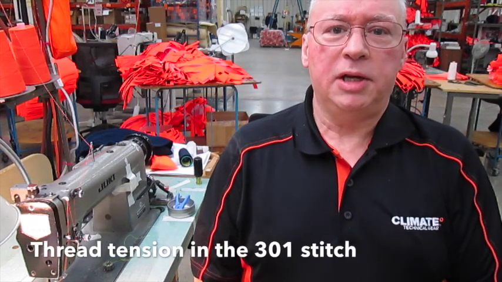Today we're going to look at thread tension in the 301 stitch. I'm going to show you the ideal situation as to how that stitch is formed, show you some of the difficulties in overextension, and how to correct problems once they happen.